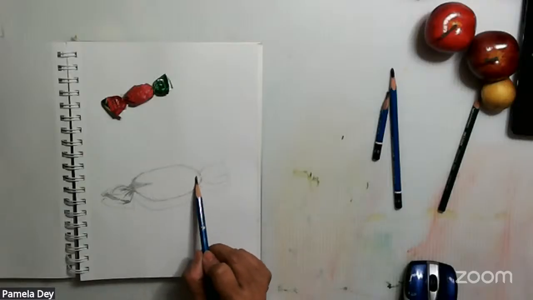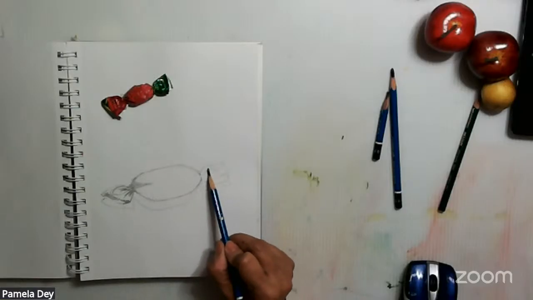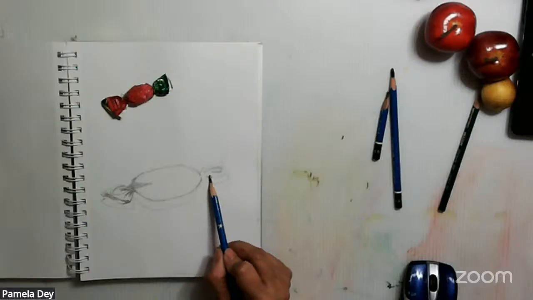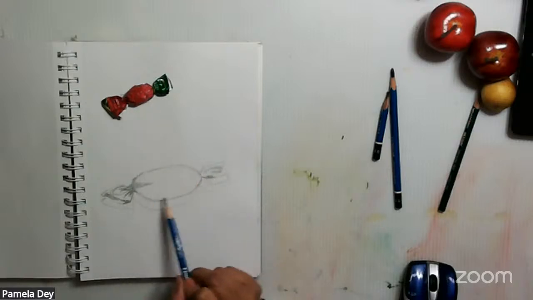I think I have drawn the candy bigger than it should be. The candy is probably a bit smaller. This part, I think mine is bigger.